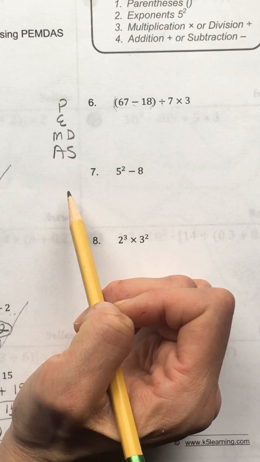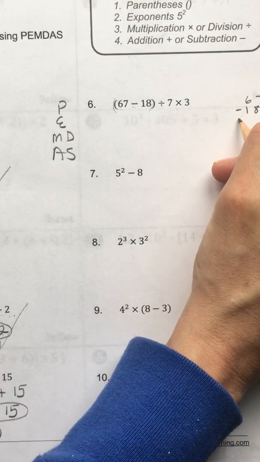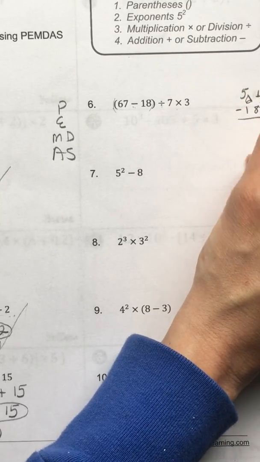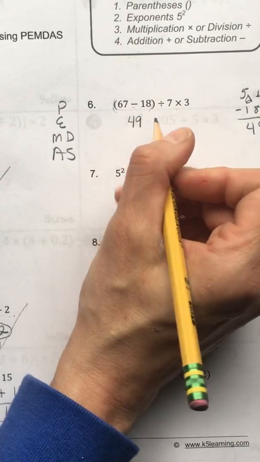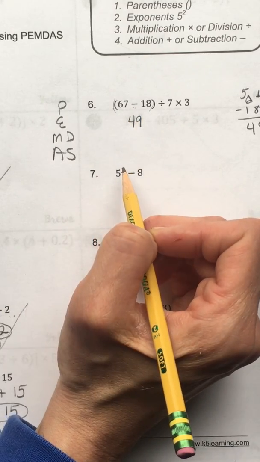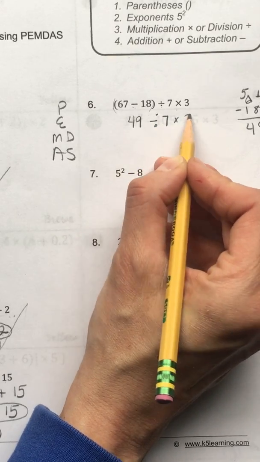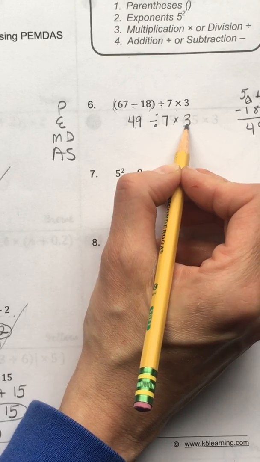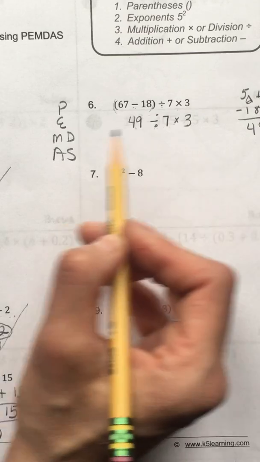Okay. So 67, do a side problem. I have 49. Once I use all the numbers inside the parentheses, I do not have to repeat the parentheses anymore. It's like I use them all up. I have 49 divided by 7, or 7 times 3. I can only solve one step at a time. And I'm going to solve the division first.